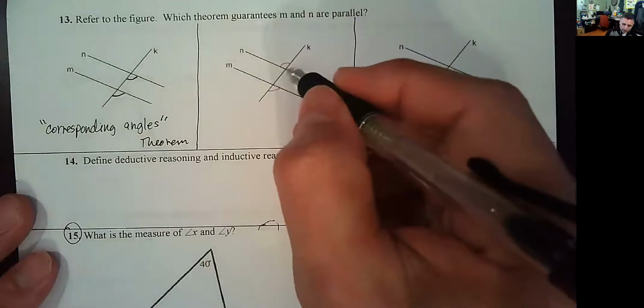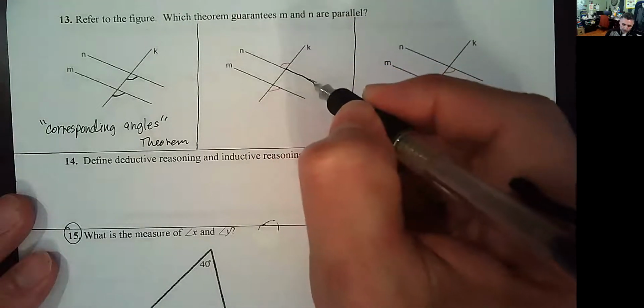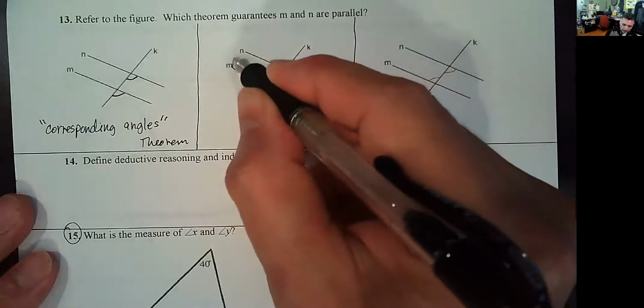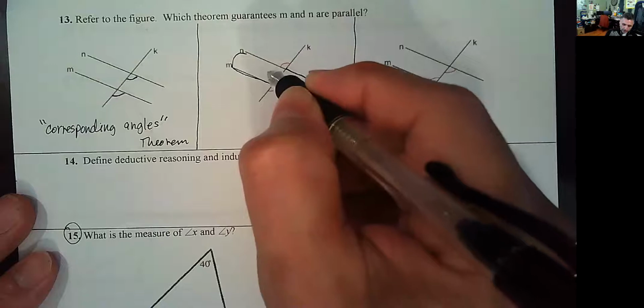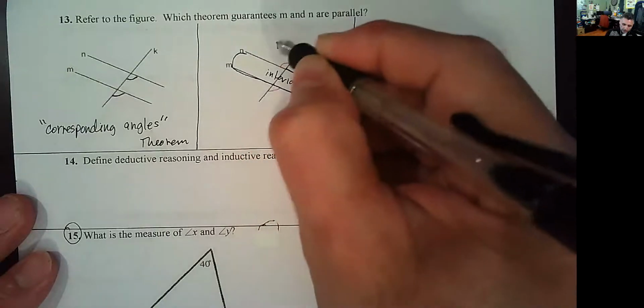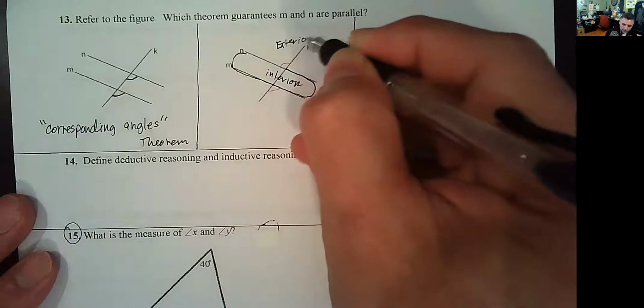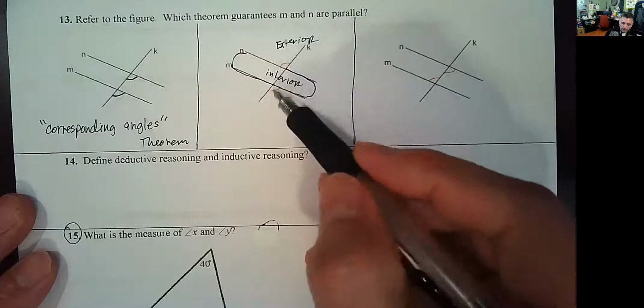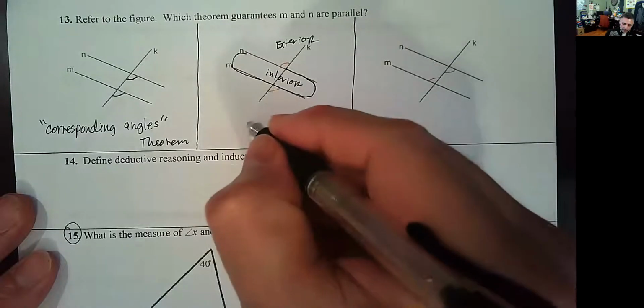In the next example, remember when we were doing these, and I said, hey, let's connect these lines, because then we have an interior and the exterior, and we can talk about that. Well, these two angles are exterior. They're not on the inside.